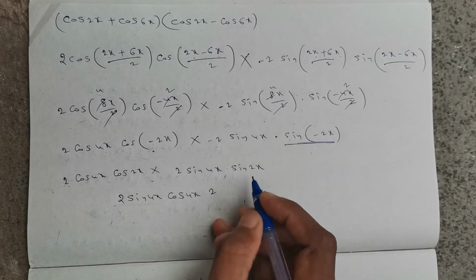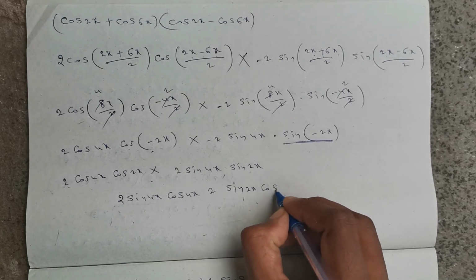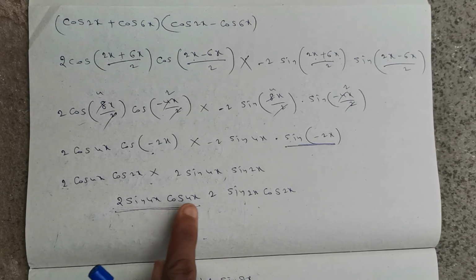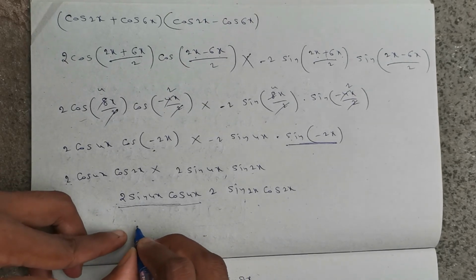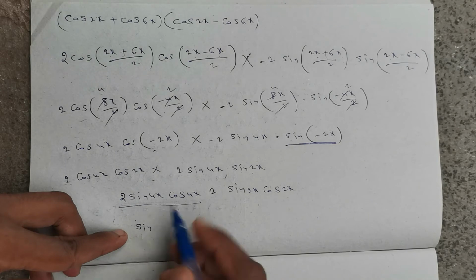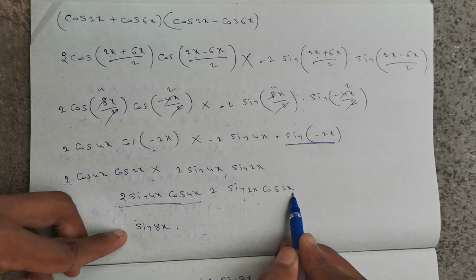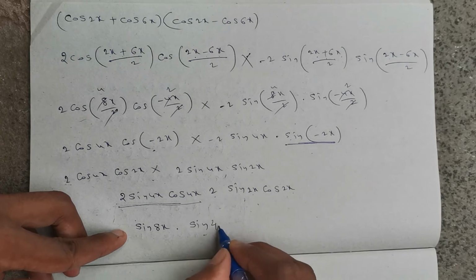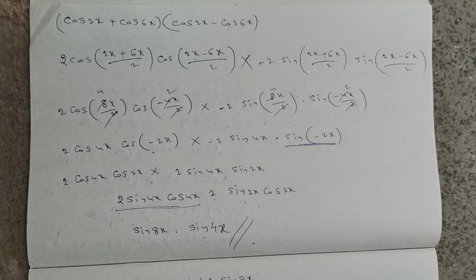Here 2 is there, that is 2 sin 2x cos 2x. Now if we observe this total, it is in the form of 2 sin A cos A, that is sin 2A. So sin 2 into 4x is sin 8x, and 2 sin theta cos theta is sin 2 theta, so sin 2 into 2x is sin 4x. So it is sin 8x into sin 4x, hence proved.